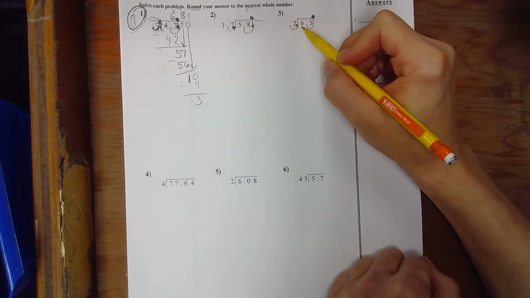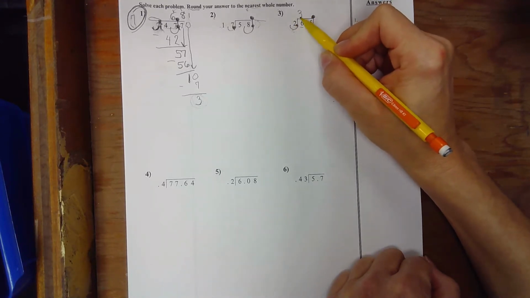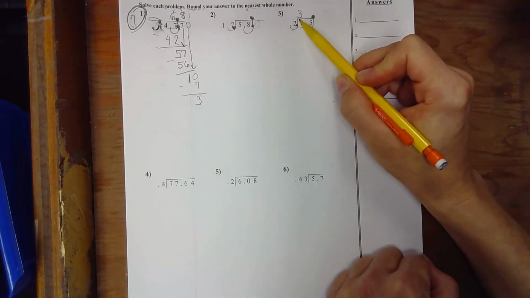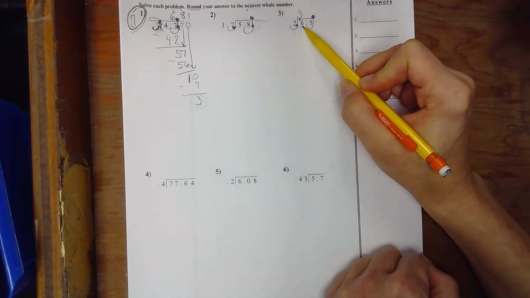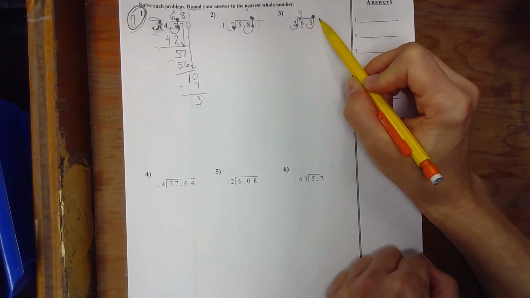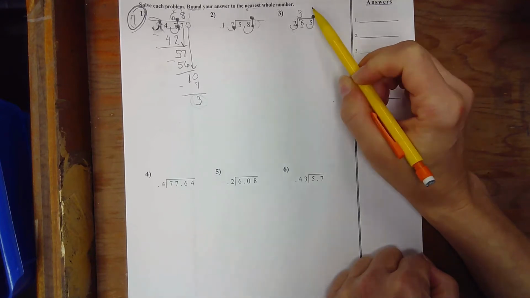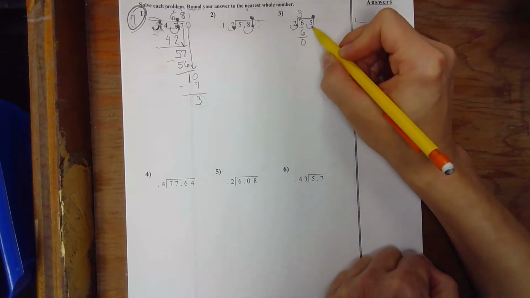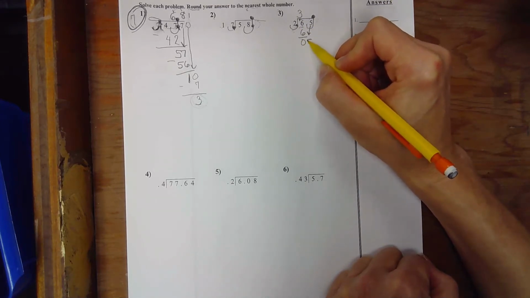6 divided by 2, I can do this, so I begin right here. It's important to place the number right above where I'm dividing. Why? Because I will also need to divide by the 5, and I'll need a place after the decimal. 3 times 2 is 6. Subtract, get a 0. Bring down the 5.